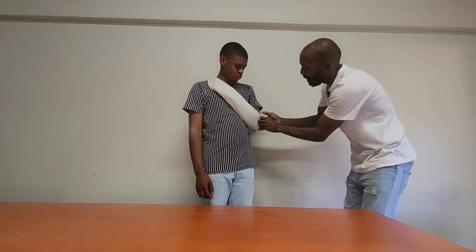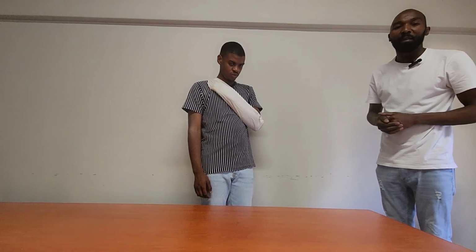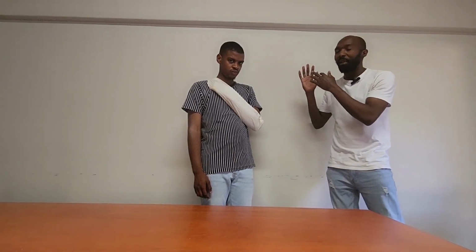In normal circumstances, this will be a total elevation sling. So this is how to make an elevation sling.